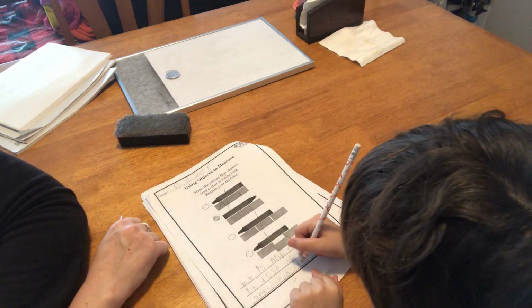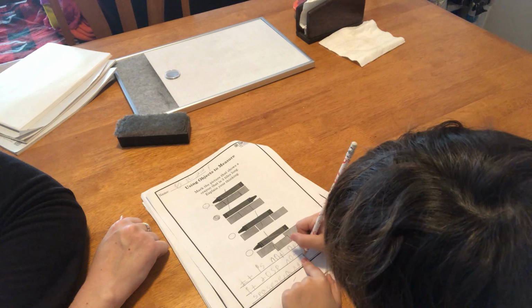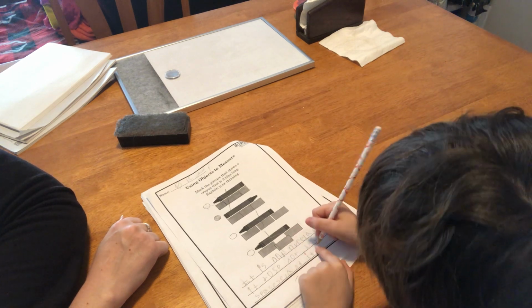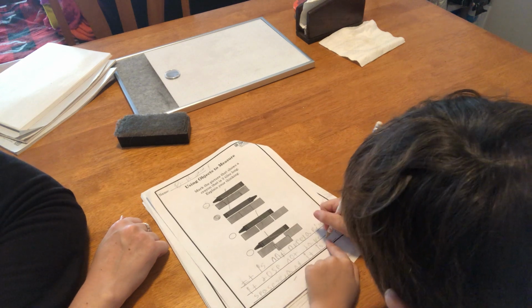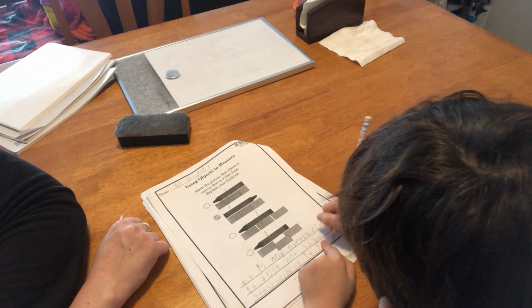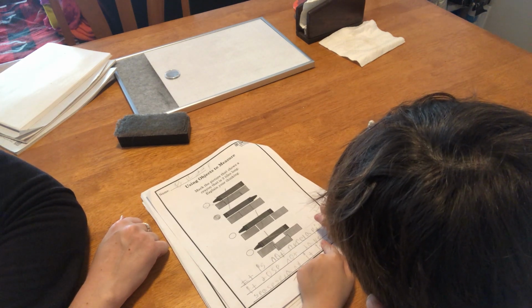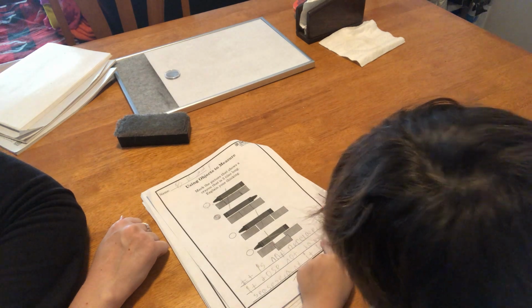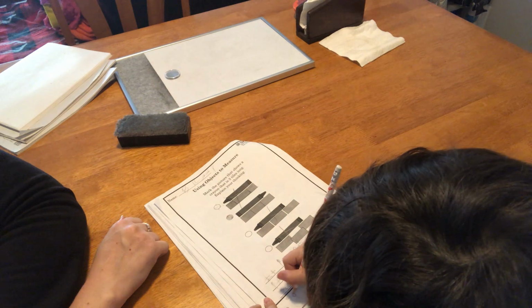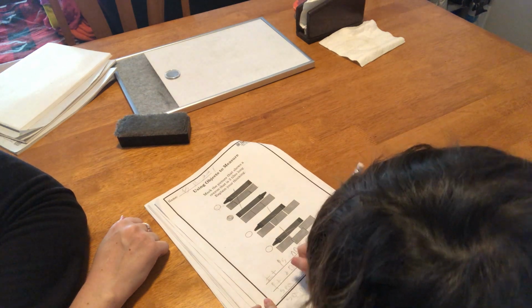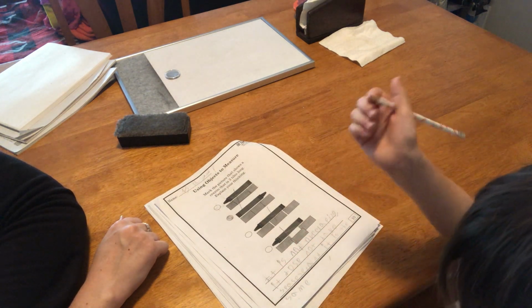It is the same shape and size. Well, at least I wrote it neatly.